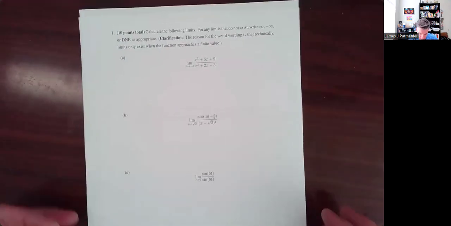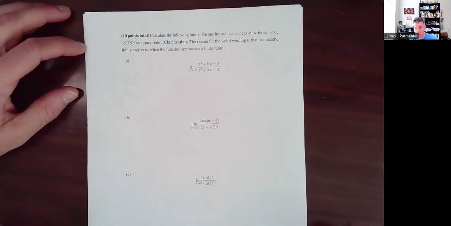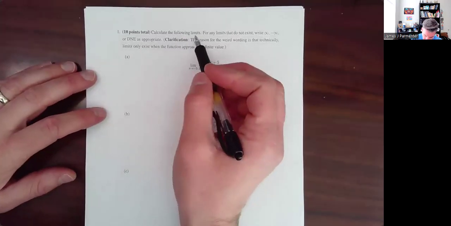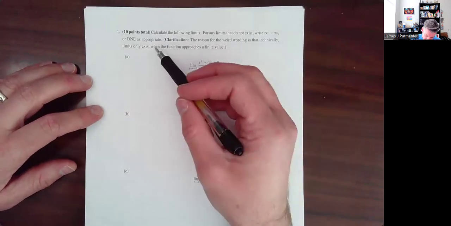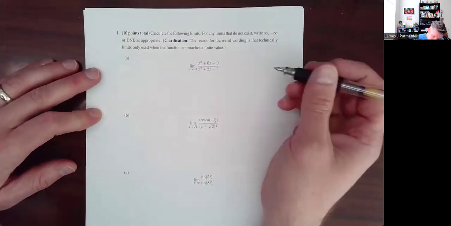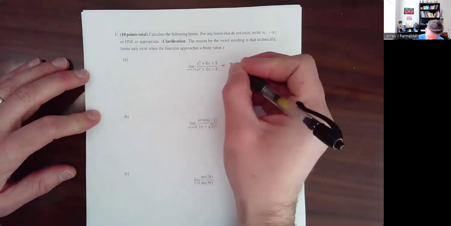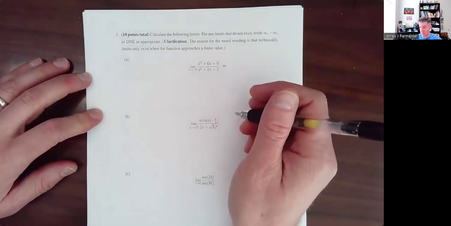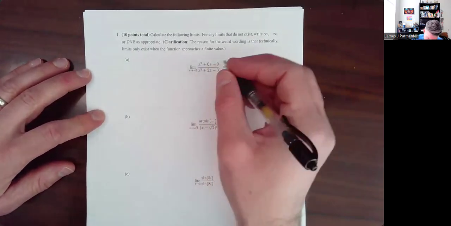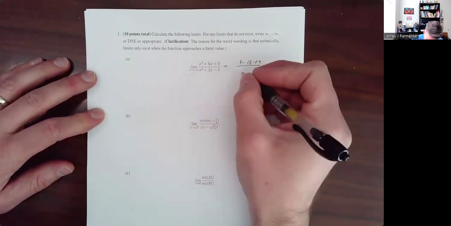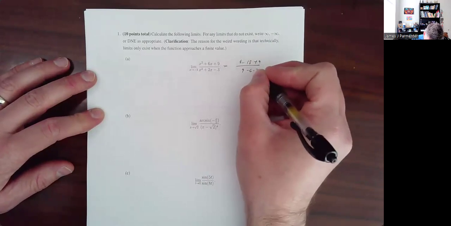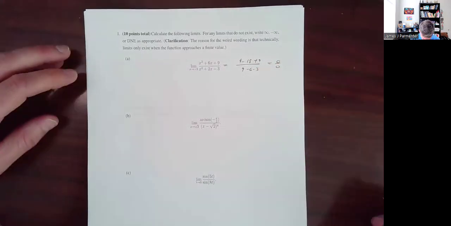So the first page starts off with some limits. Always good to read the instructions. Calculate the following limits. For any limits that do not exist, write infinity or negative infinity or does not exist. Every time we have a limit, we start plugging it in first. Here, if you plug it in, you get 9 minus 18 over 9 minus 6 minus 3, which is a 0 over 0 type.